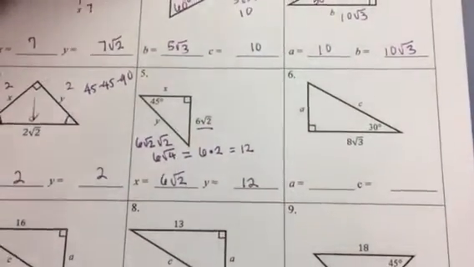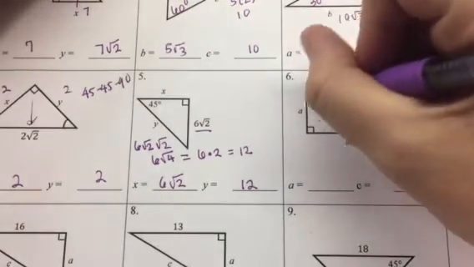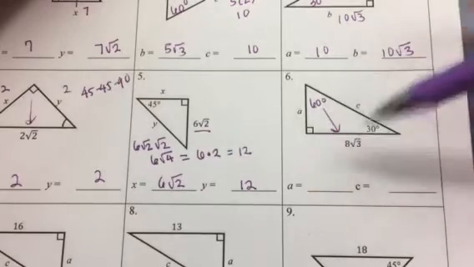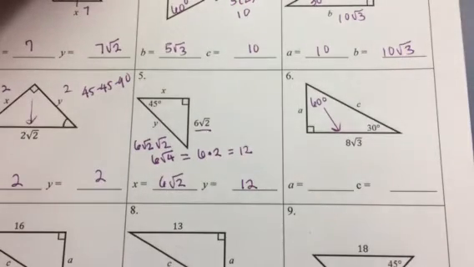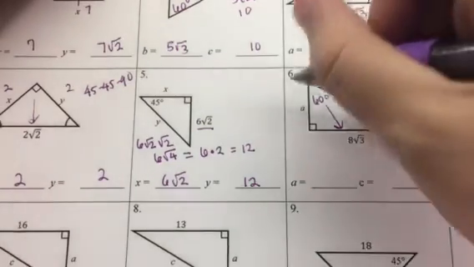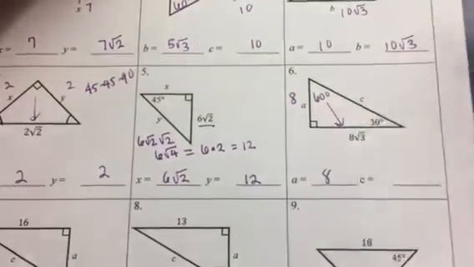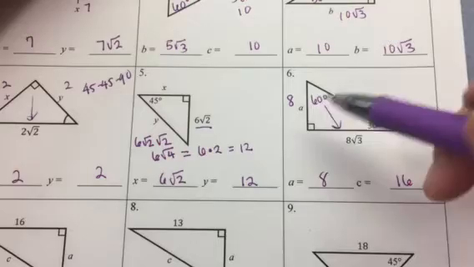All right, in number 6, you are given the long leg. And I can tell that because it's a 30, 60, 90, and I'm given the leg that is opposite the 60-degree angle. So if my long leg is 8 root 3, I can divide my long leg by the square root of 3 to get my short leg of 8. And then I'm going to double that to get my hypotenuse of 16.